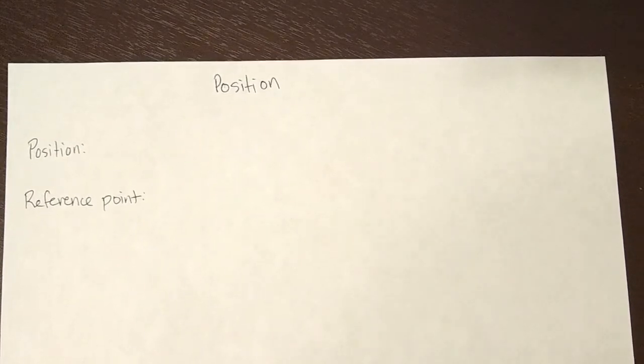So really, what is position? We've heard that word before. It's definitely one that we're familiar with. You might say, oh, I'm in a sitting position or standing position, but that's not what we're actually talking about. We're talking about position in physics, which is talking about a location. And the location also is something that we can actually measure, which is something a little bit different.